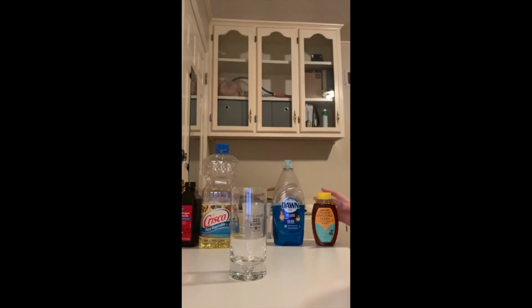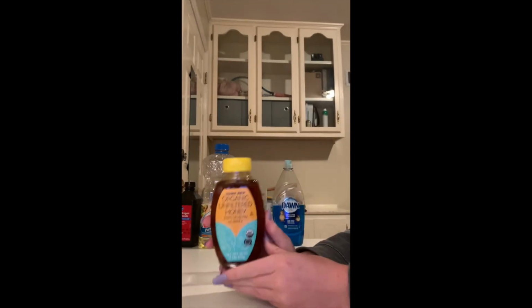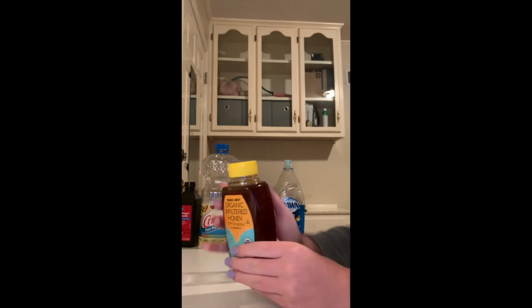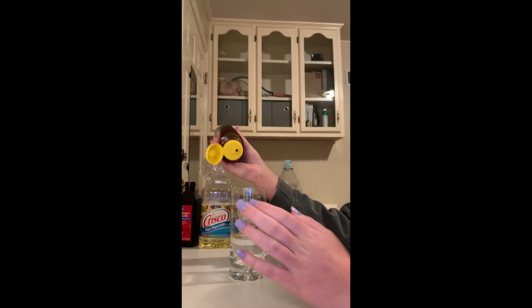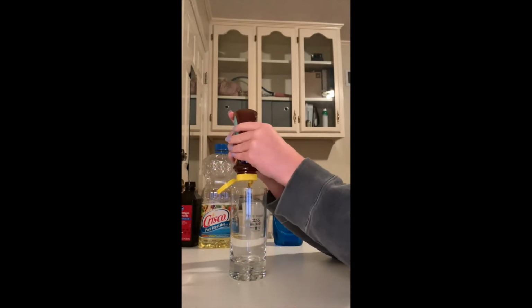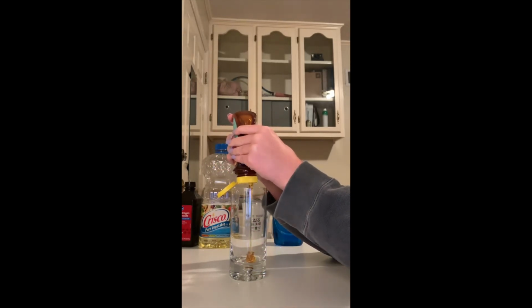So starting our experiment, we are going to put the honey in at the bottom, which makes sense because it has the highest density out of all of the materials that we're using. We're going to put a good amount of honey in our container so that it has a clear line where we can place other things on top of it, but you want to make sure that it does not touch the side of the container. It only goes straight in the middle.